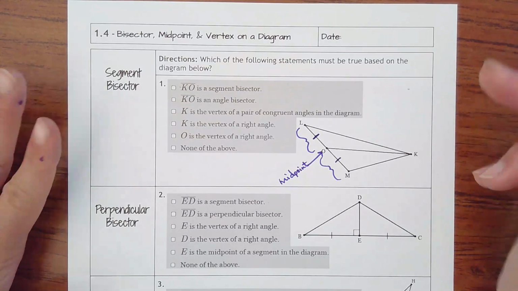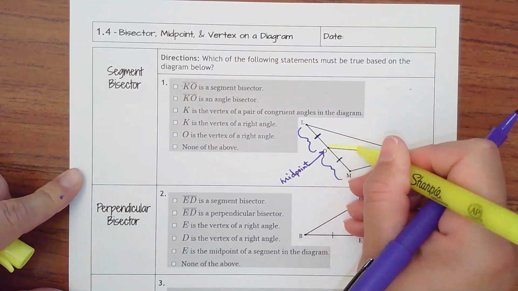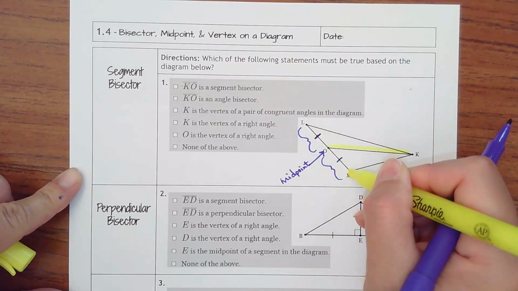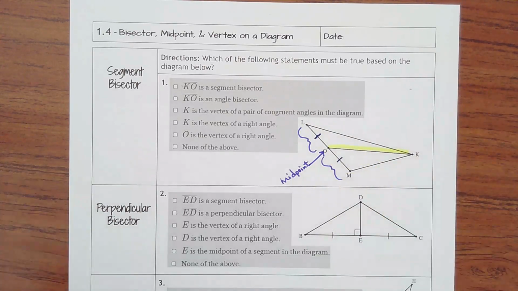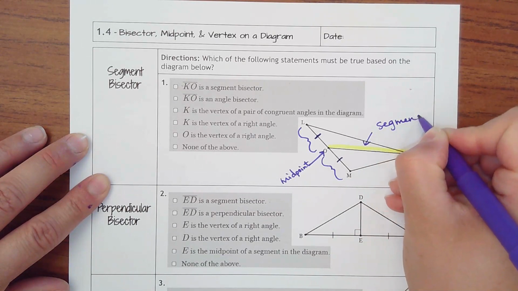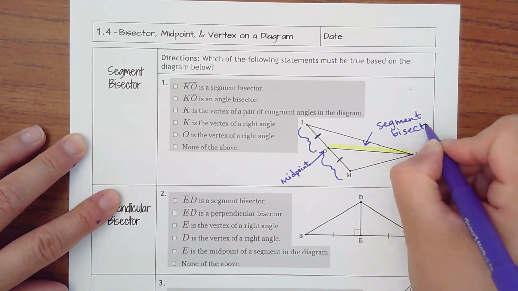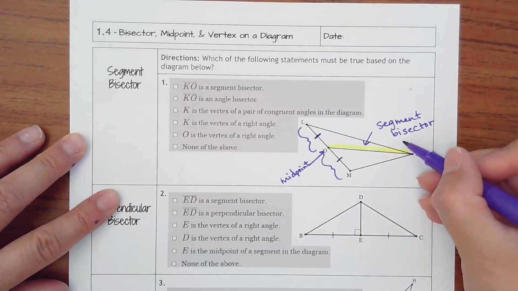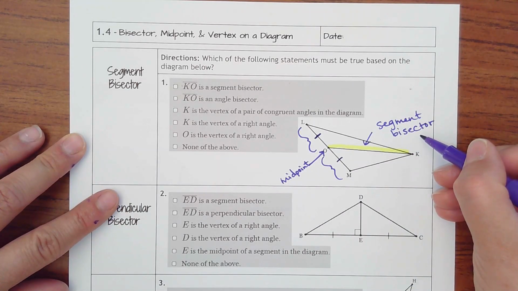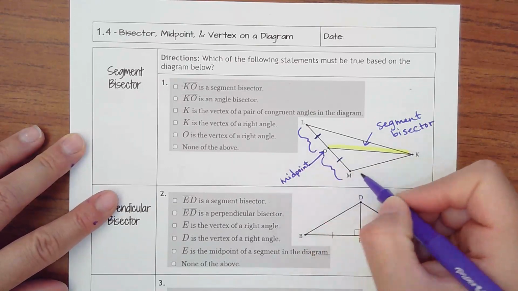We also need to know that the line that is cutting this LM into two equal parts is called a segment bisector. Remember, segment being a line, bisector meaning bisect, cut it in half. So it is the line that is doing the cutting of the other line.